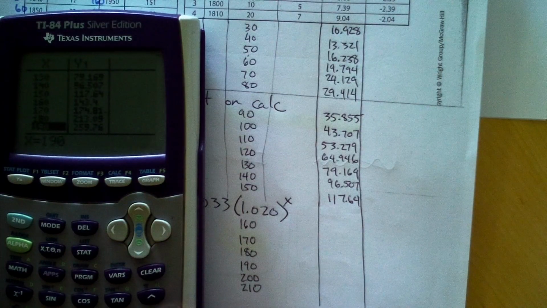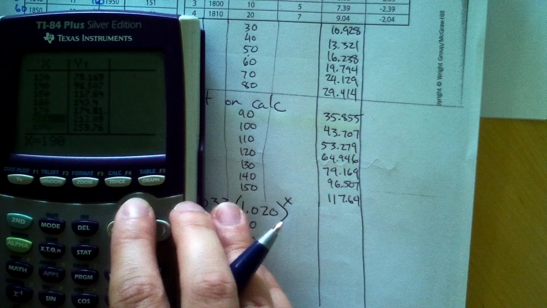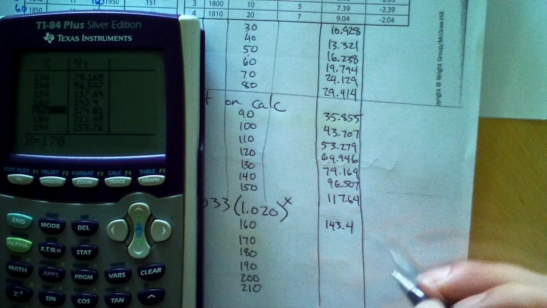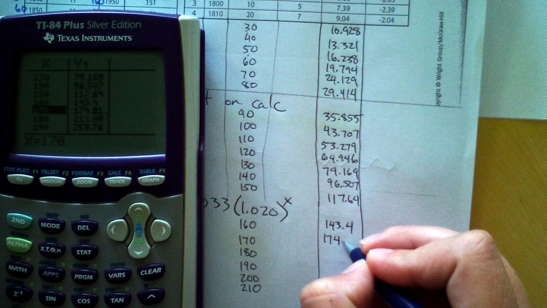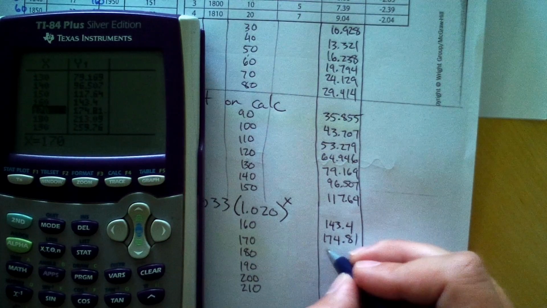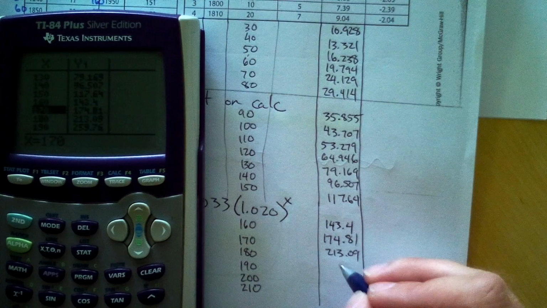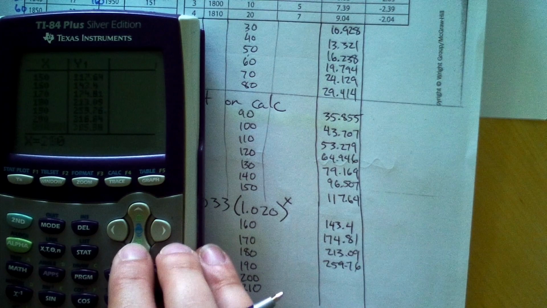So the first one here is negative 1.068, and then negative 0.55, 0.4125. 60 is 2.6938.